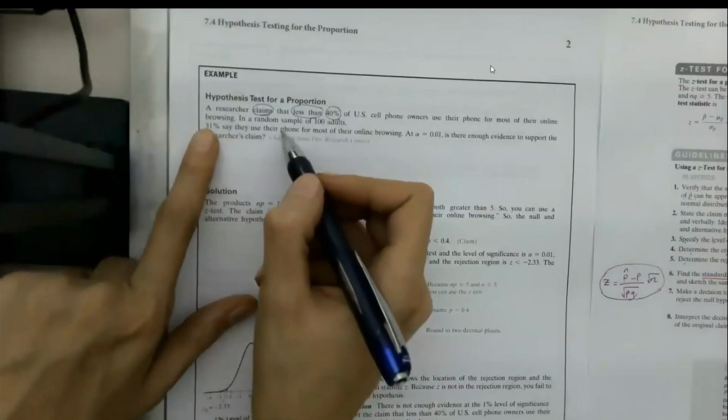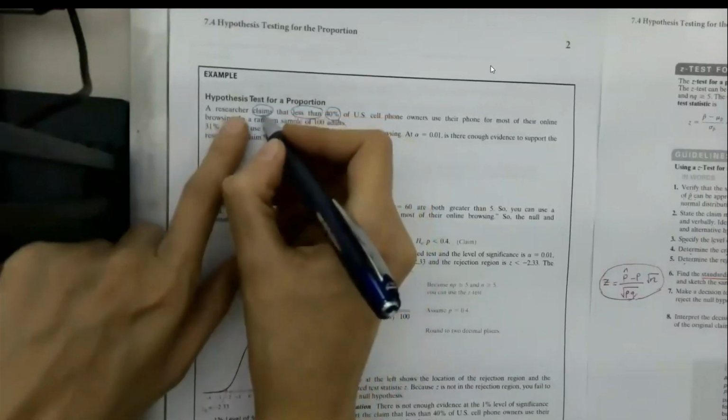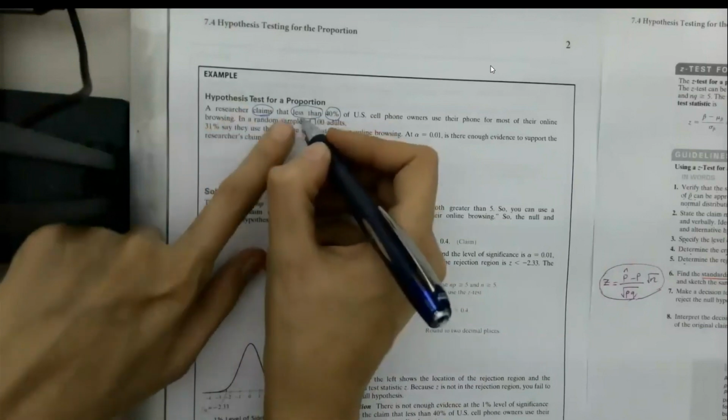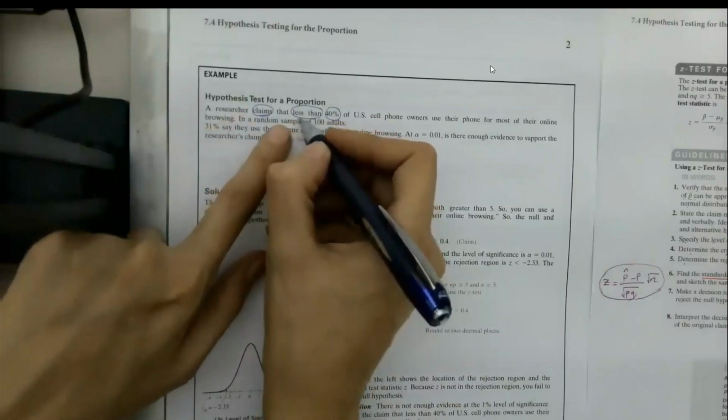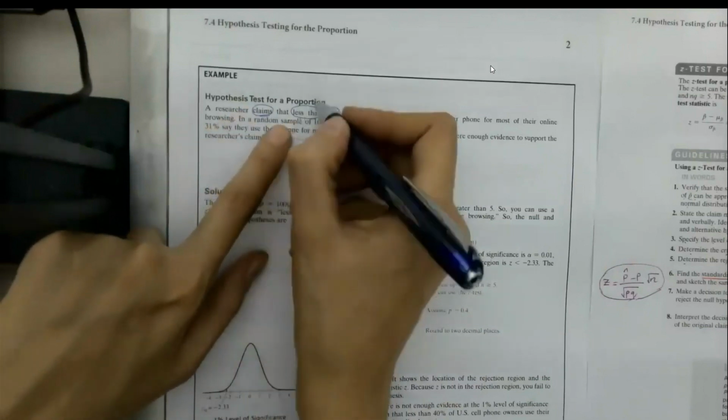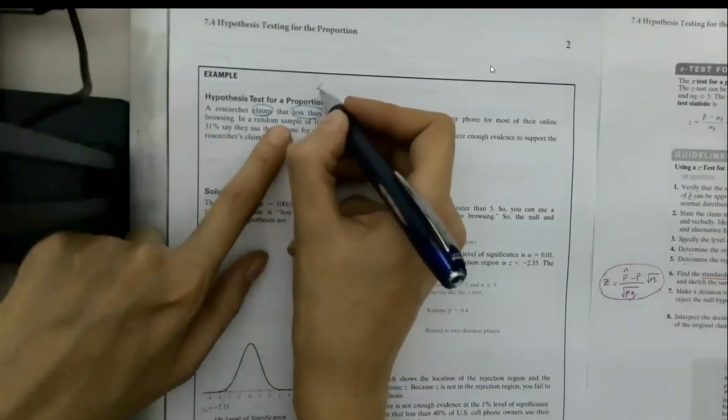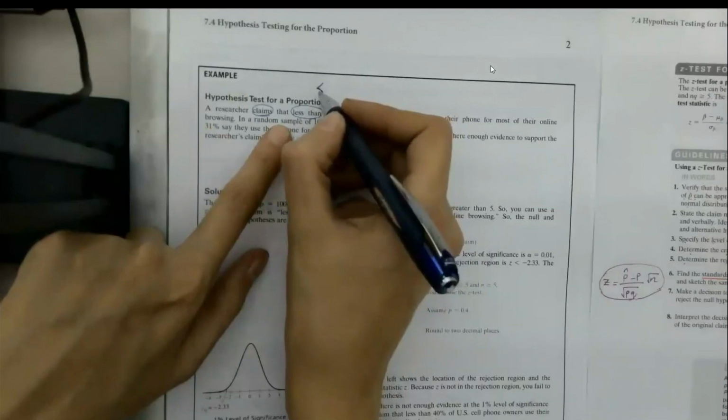So here we have the claim. We have less than, which is equivalent to the symbol smaller than.